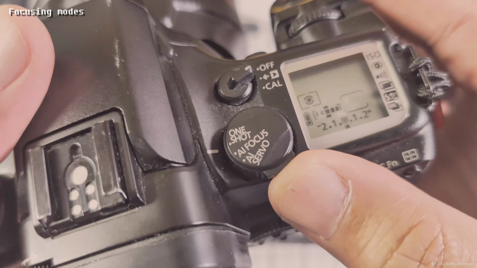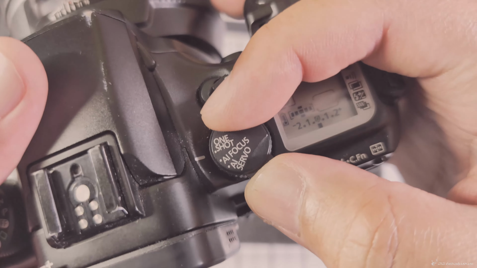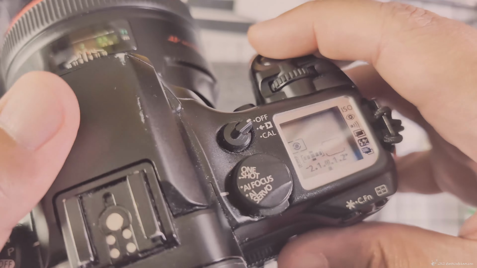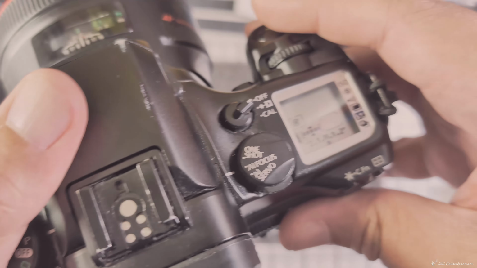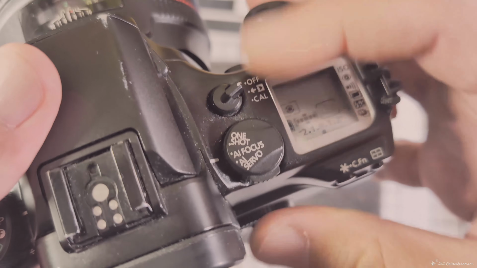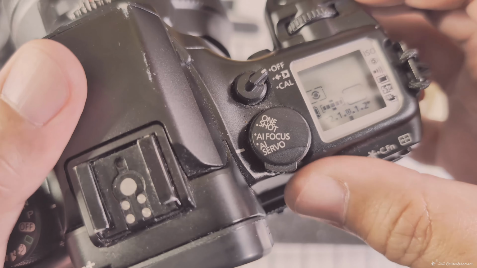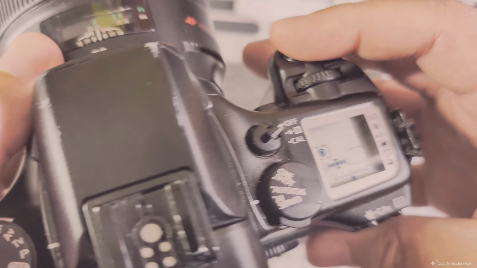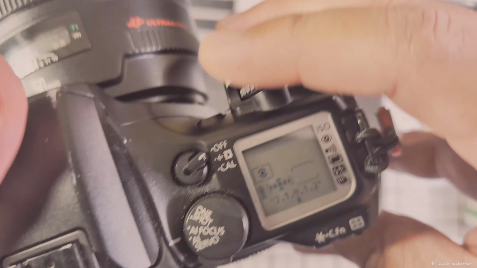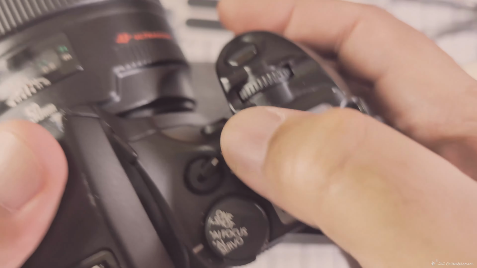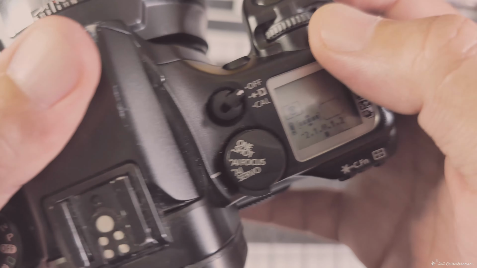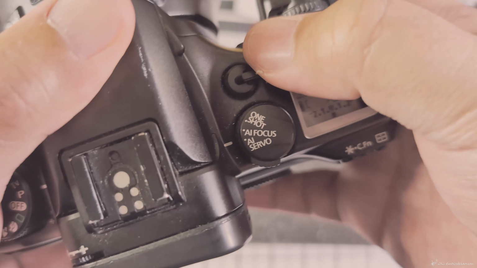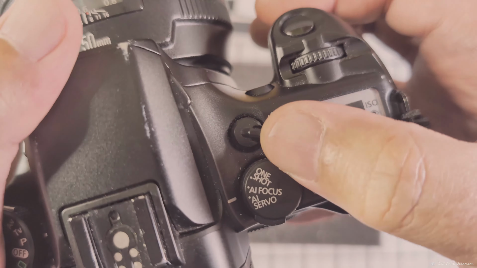As far as the focus mode goes, you have one shot for still subjects, and AI focus. If you have pressed this, it starts off with one shot, and if the subject moves, it switches to AI servo. AI servo is for moving subjects and focuses continuously if you press the shutter button. And then this one is for eye focusing. So you have this off, you have this for eye focusing, and this one for calibration. We'll get to that later.